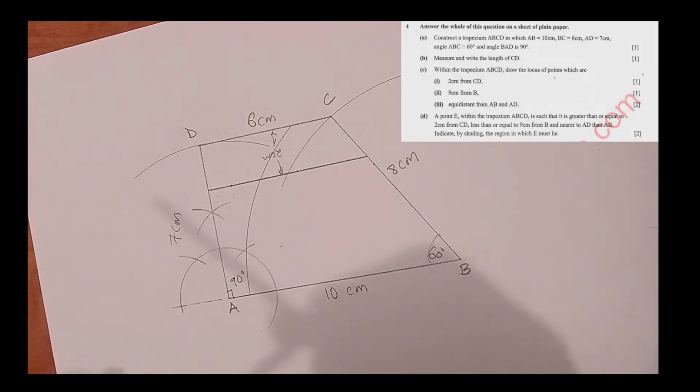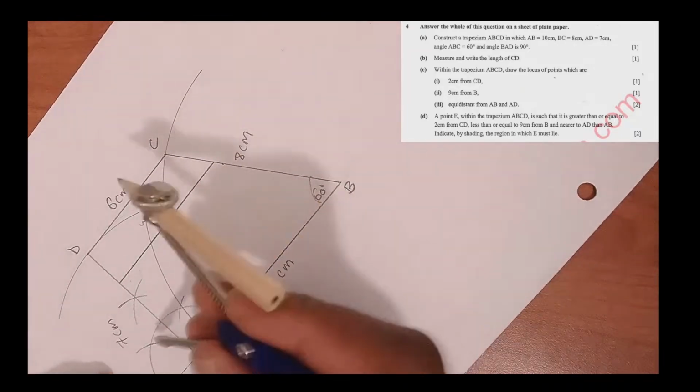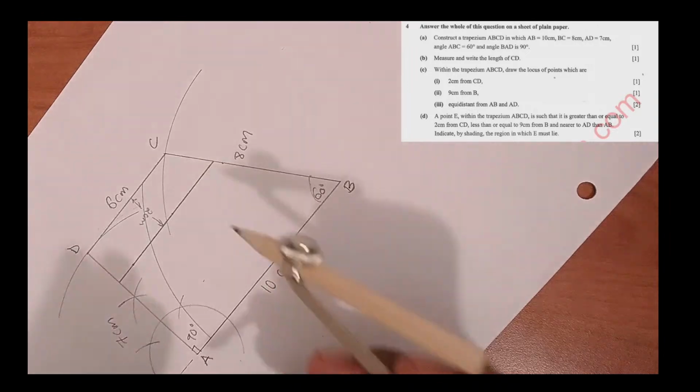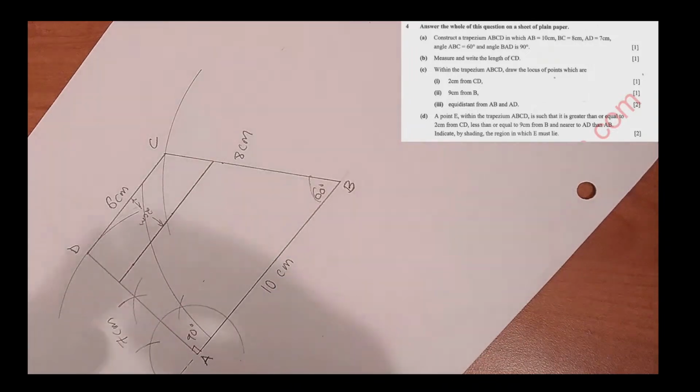Then we want the locus of points which are equidistant from AB and AD. So again, when they say equidistant from AB and AD, you look at the common letter, which is A. So you are bisecting the angle A right here. Remember, this was 90 degrees. So if you cut it in the middle, it will be 45.